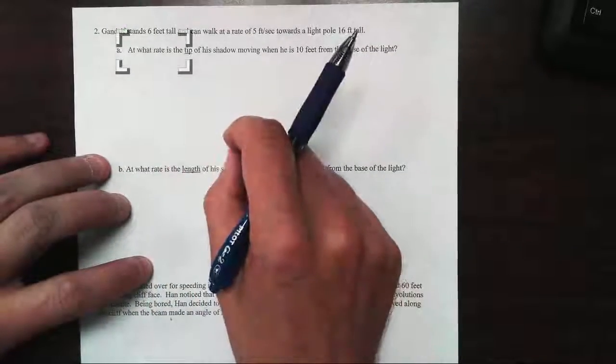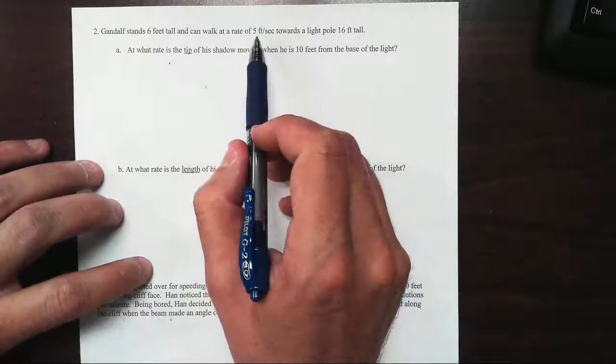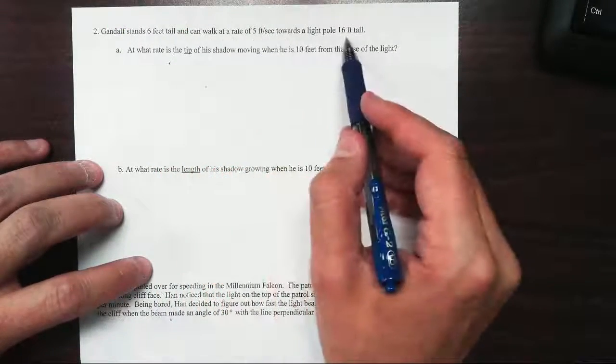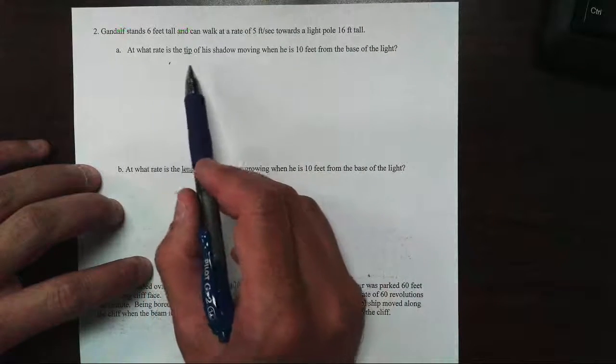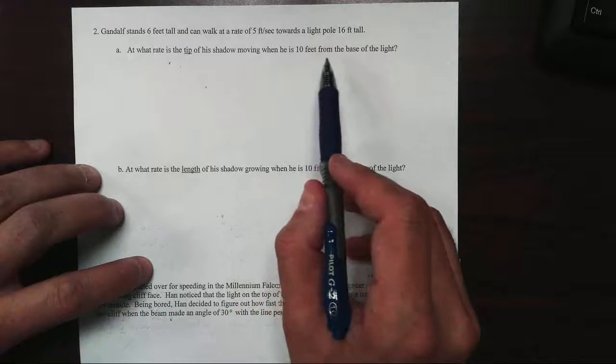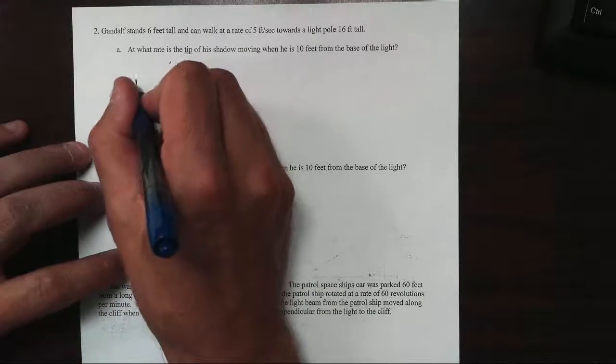So the very first question we're told is Gandalf stands 6 feet tall and can walk at a rate of 5 feet per second towards the light pole 16 feet tall. Now the first question is saying at what rate is the tip of a shadow moving when he is 10 feet from the base of the lamp. So I'm going to draw a picture here. So I'm going to draw a lamp first.